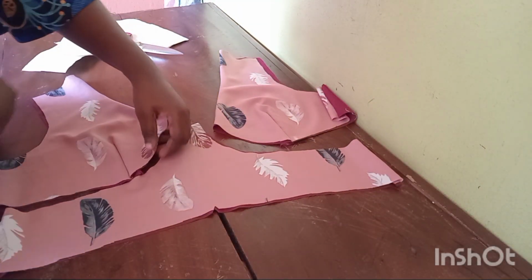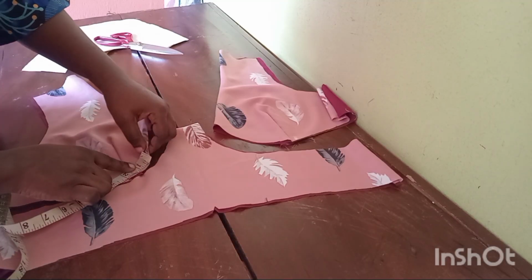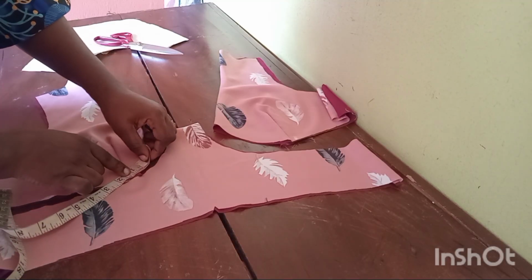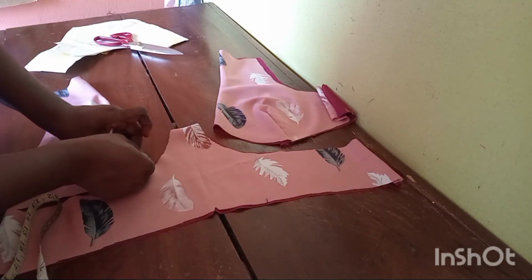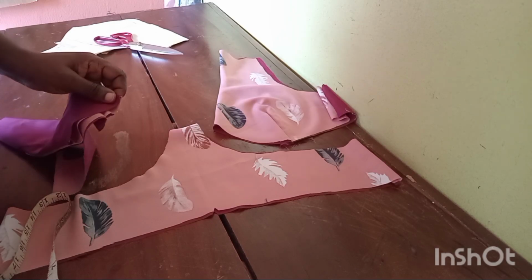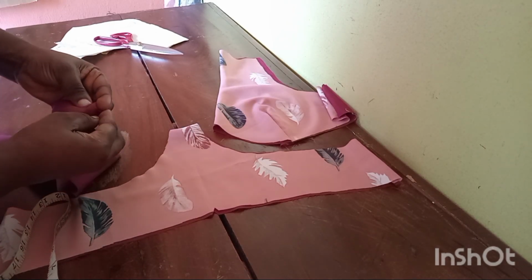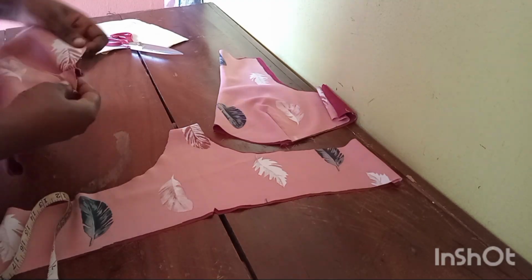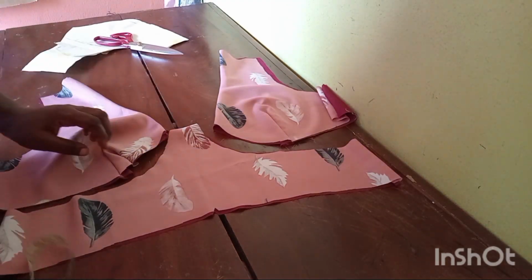Then also I remember that I want to hold in around that point. So I measured it and I'll be using pins to hold it down. I wanted to pleat that place. So I use pins to hold it down before stitching it. Okay. So now after doing that, I arrange it back the way it should be.